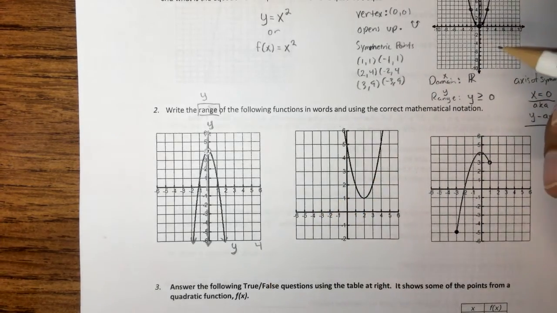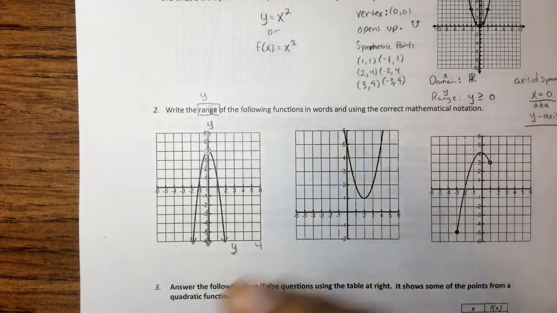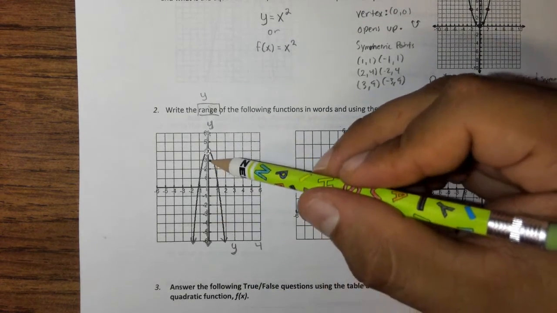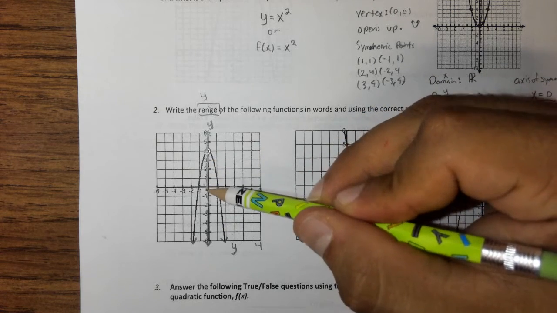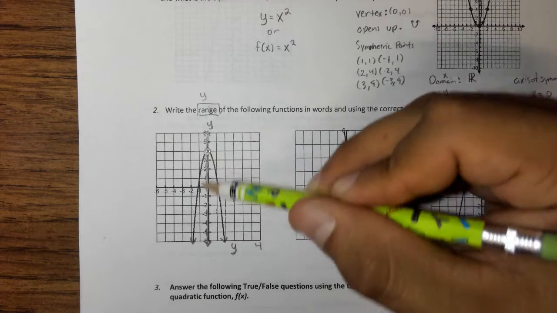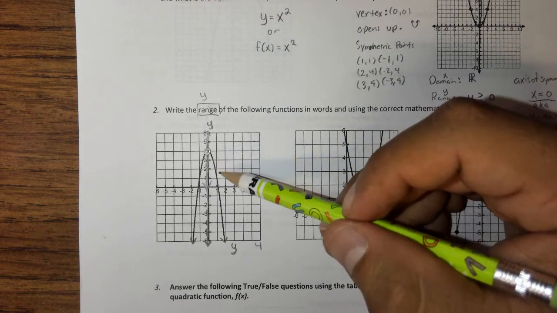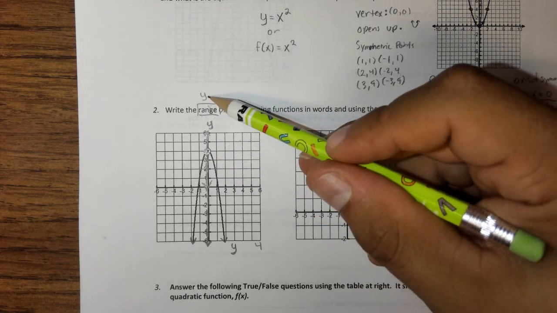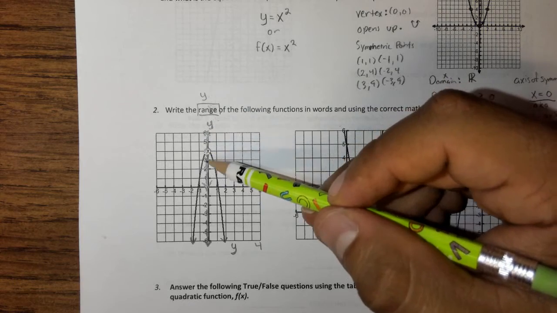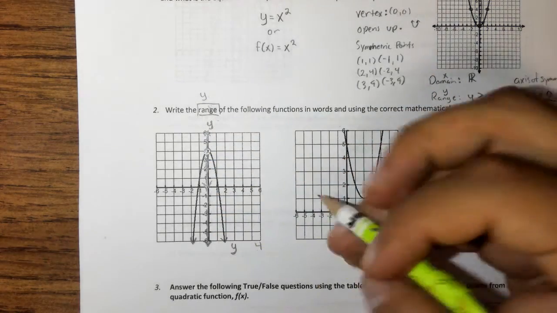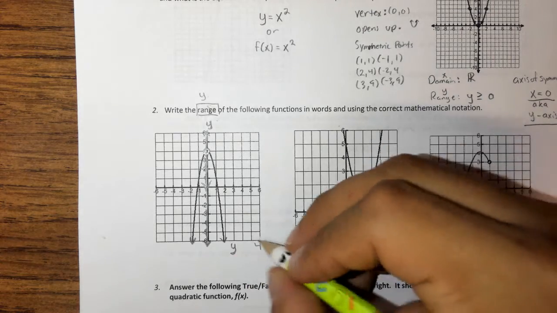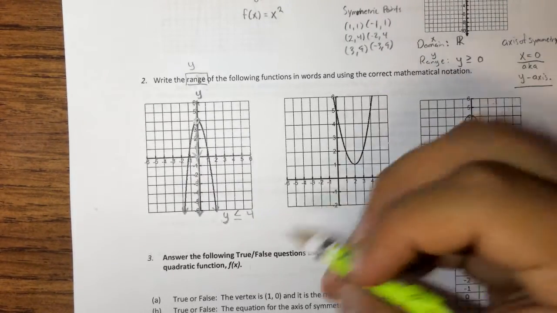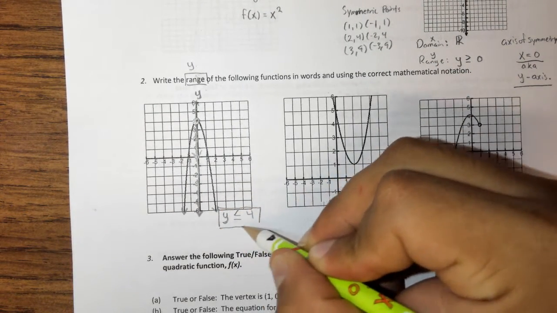So I write y and then 4, and now we just figure out, are my y values bigger than that 4 or smaller than that 4? Well, we see that my parabola opens down, so all of my y values will indeed be smaller than 4. If you start plotting or listing your points, you would see that none of them are 5, none of them are 6, none of them are anything above that. So I have y, a little bit of space, 4. It's going to be less than or equal to, because it can also be equal to 4. So this is my range written out in the correct mathematical form.